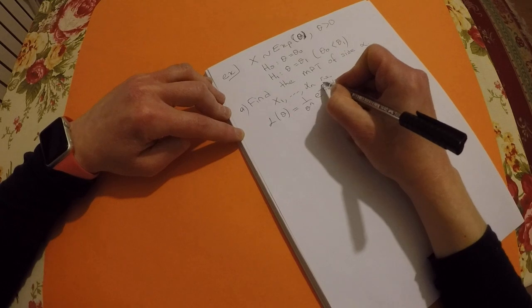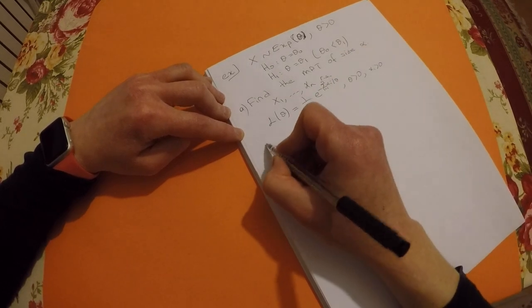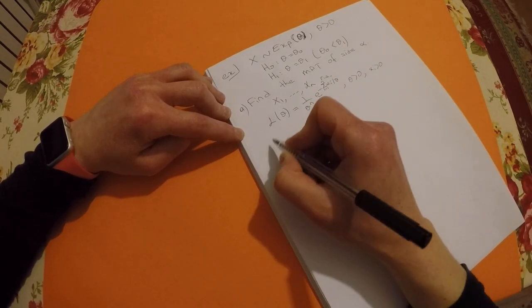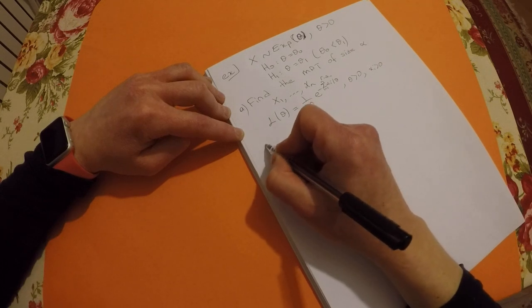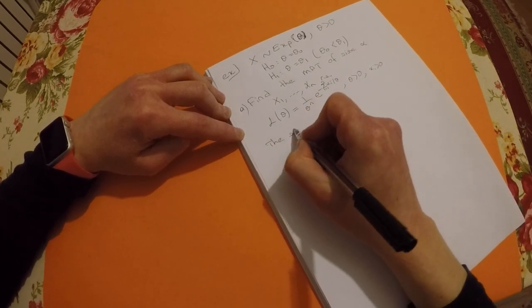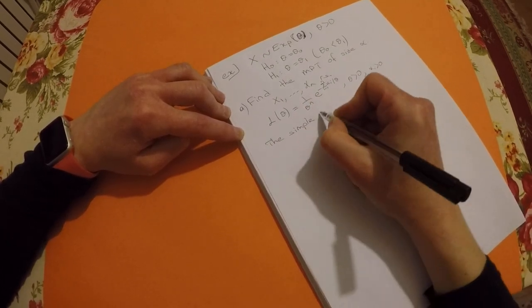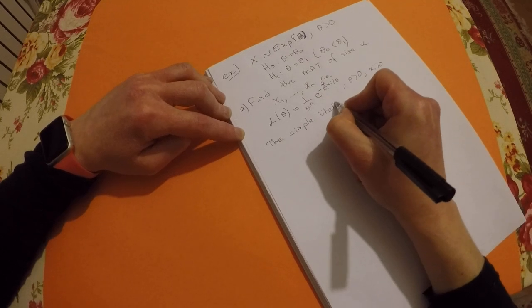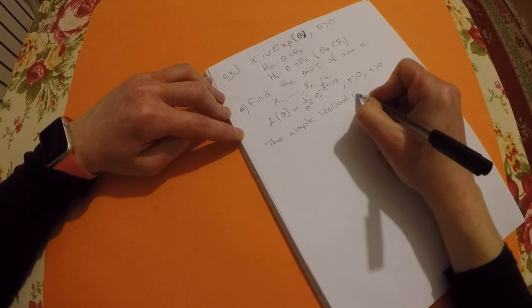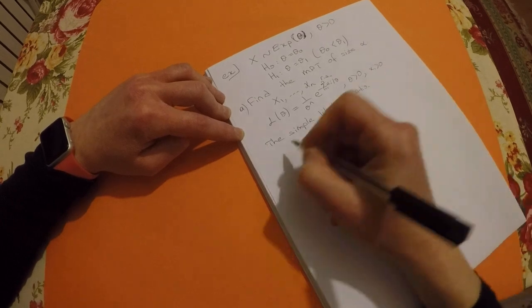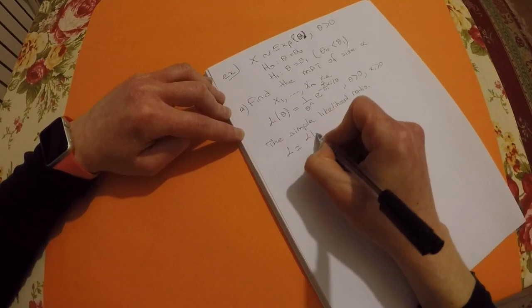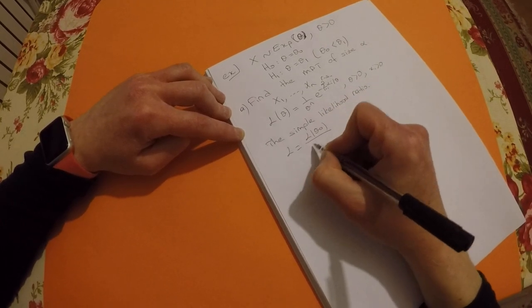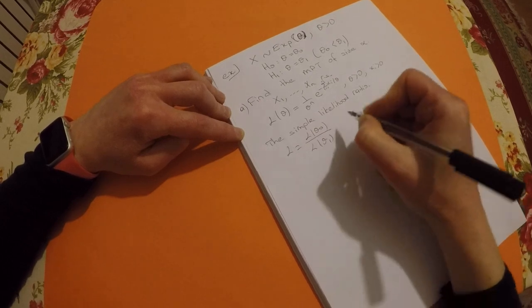Then find the simple likelihood ratio. This is the first step: the simple likelihood ratio, L, which is L theta 0 over L theta 1.